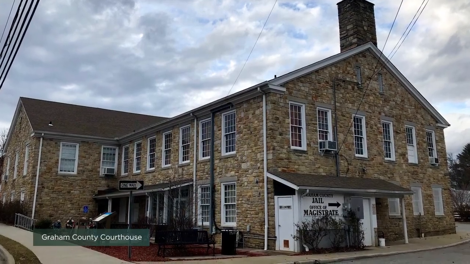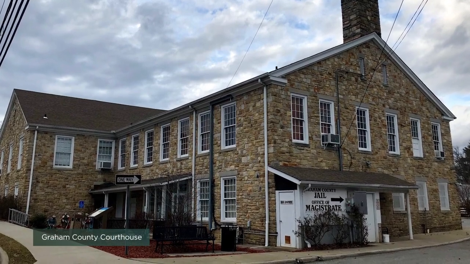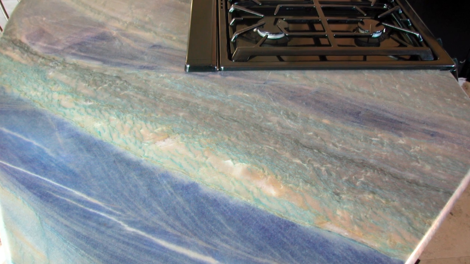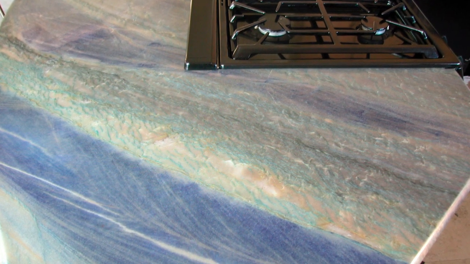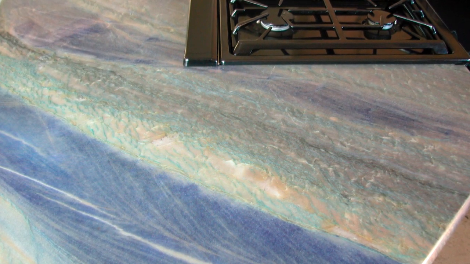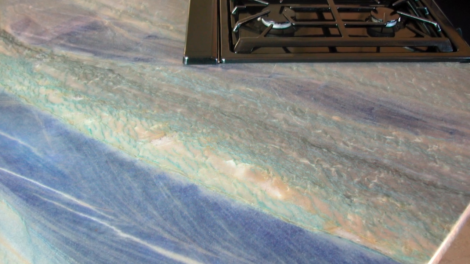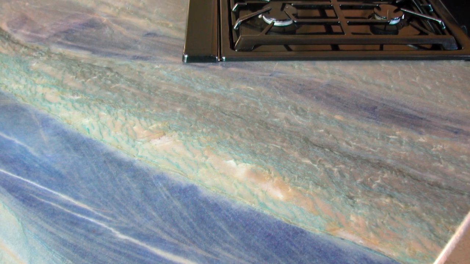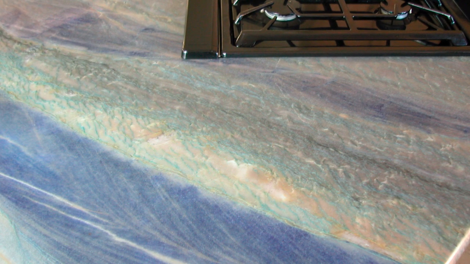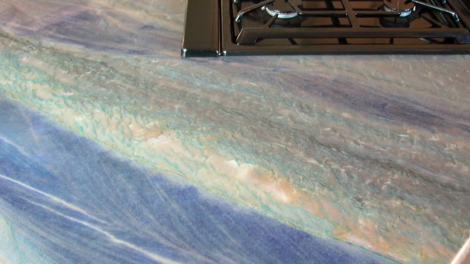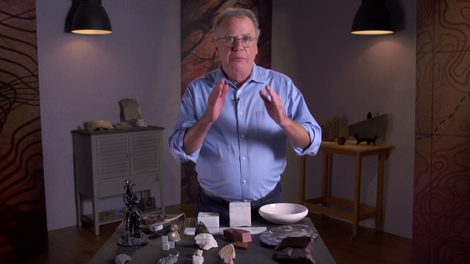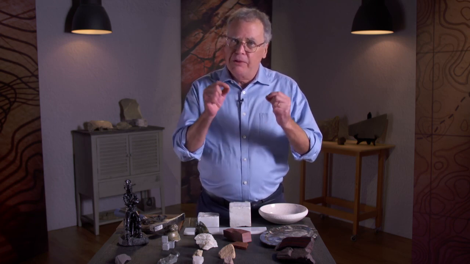The Graham County Courthouse in western North Carolina is an example of a building built with Blue Ridge quartzite. Where quartzite has seen its real boom is in use in countertops. In addition to being a very durable stone, quartzite resists staining. Of course, characteristics vary with specific quartzite, but the selling point is that quartzite is harder than granite and resists stains better than marble. The color can be attractive as well.